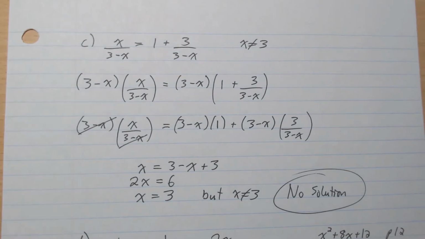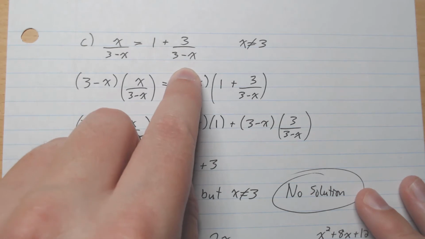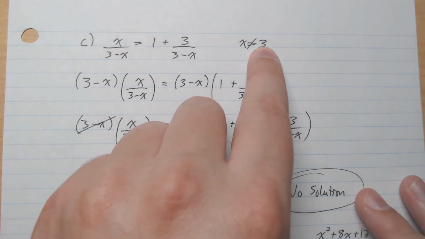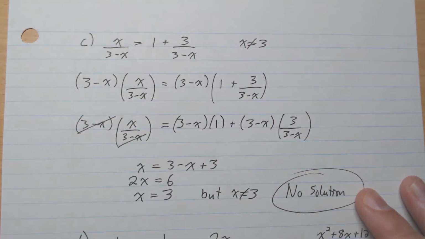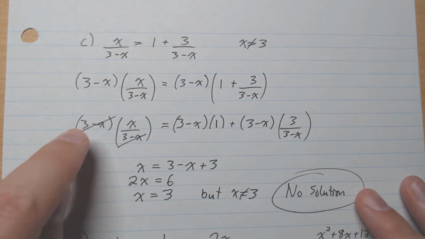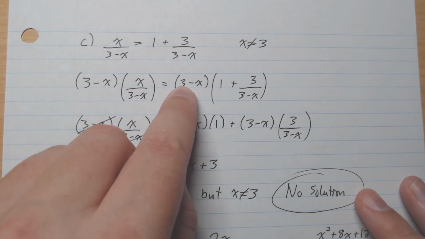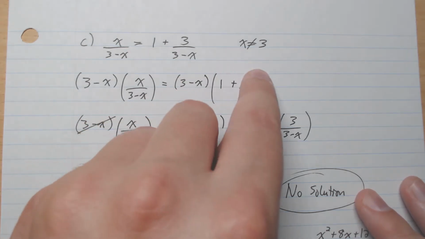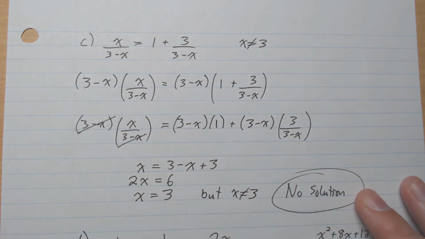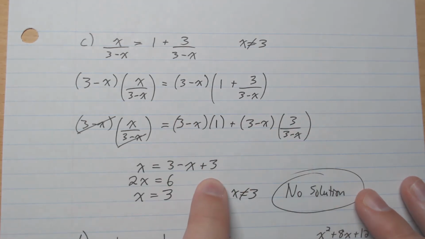Okay, C. x over 3 minus x equals 1 plus 3 over 3 minus x. We notice x cannot be 3. So we're going to go times 3 minus x to both sides. Here 3 minus x cancels out. What's left is x. Here 3 minus x times 1, and 3 minus x times 3 over 3 minus x. These cancel. So what's left here is 3 minus x plus 3 equals x.